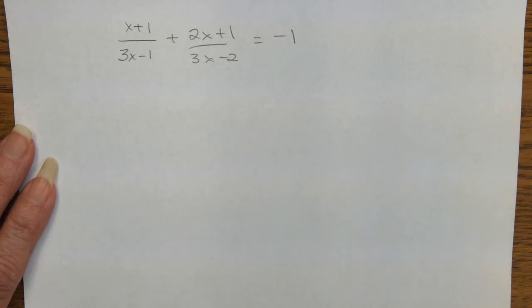Now what most people don't like about this is the denominators. And I don't blame you. This looks like a really complicated problem, so it'd be really, really nice if we could just get rid of those denominators. And we can do that.